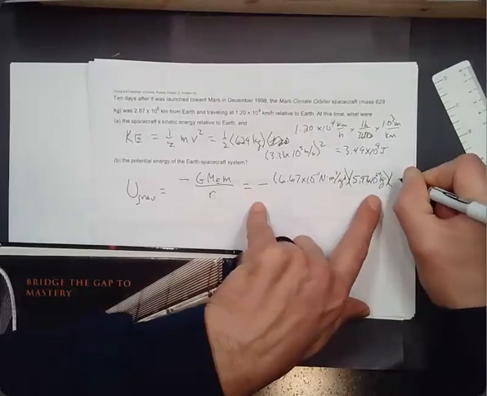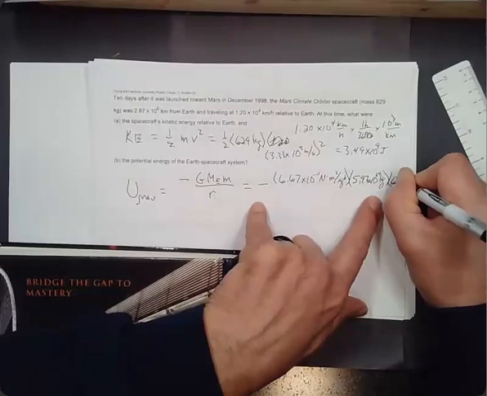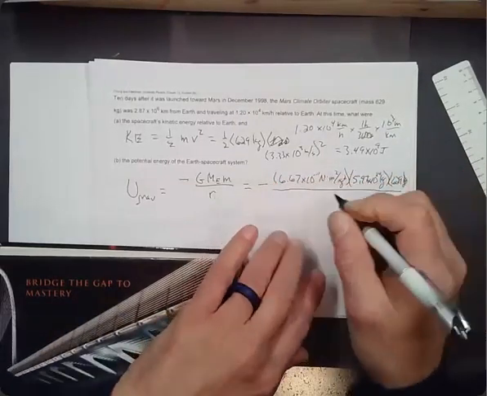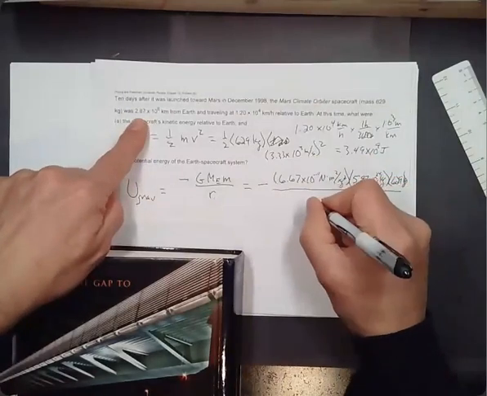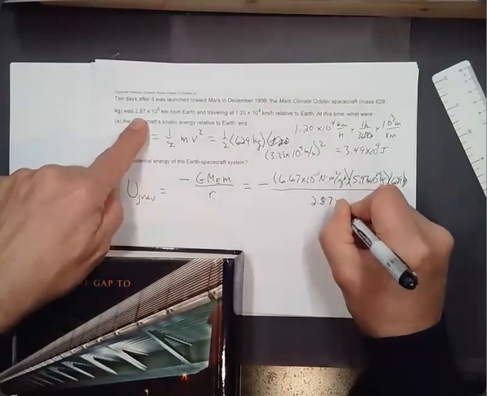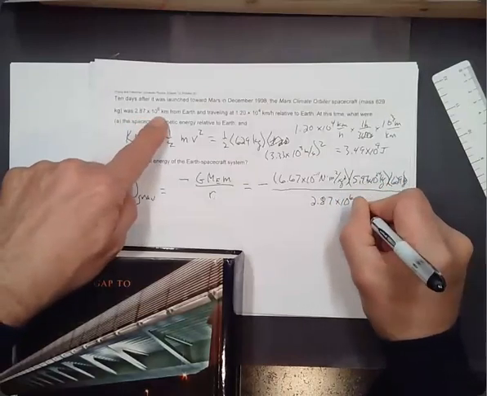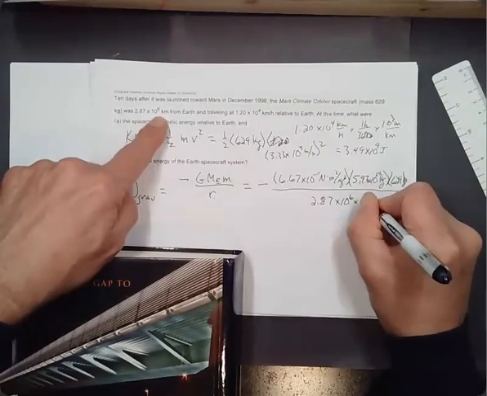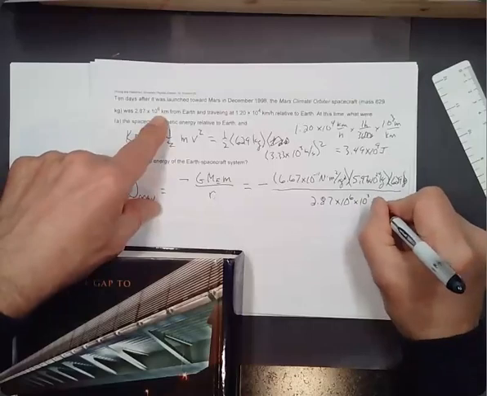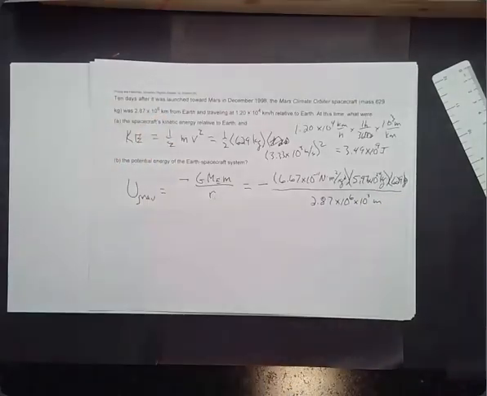And then times that 629 kilograms. And then we divide it by the distance away it is. 2.7 times 10 to the 6th kilometers, but I'm going to replace K with times 10 to the 3rd. So you can see it's going to be 2.87 times 10 to the 9th meters.